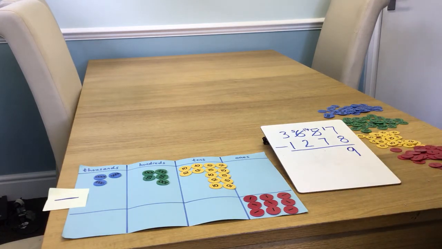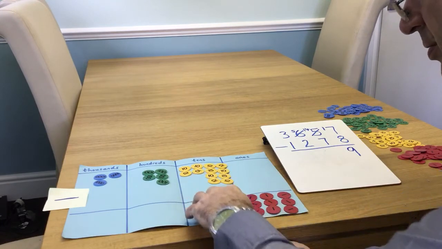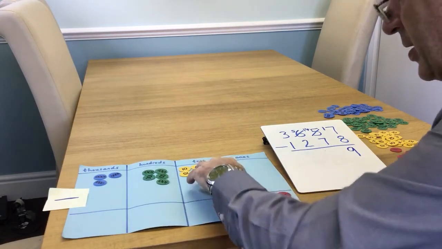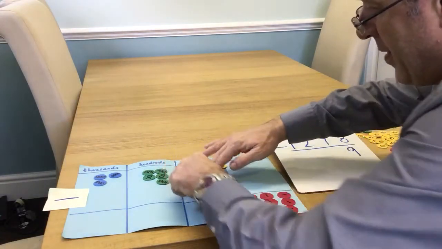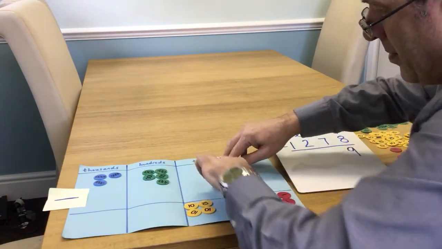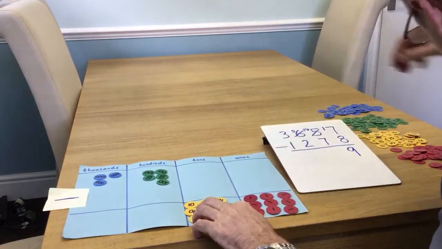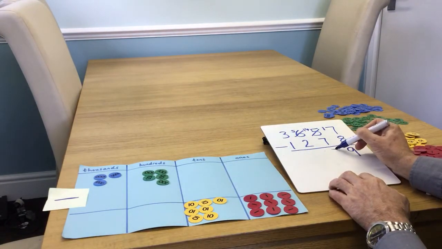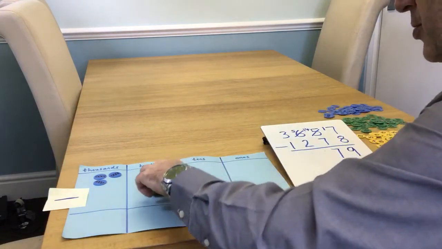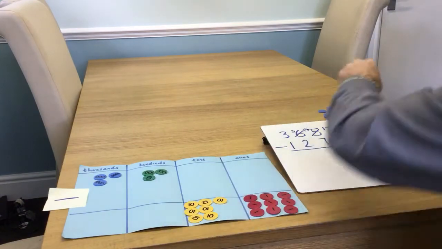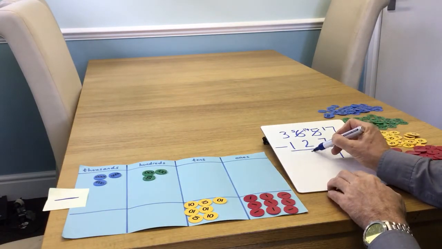So I'm going to use my knowledge of halving here, because I know that half of 14 is 7, so half of 140 is 70, so I'm going to take away 70, 20, 40, 60, 70, I will have 70 left. So I can mark a 7 there, and then I've got 500, and I need to take away 200. That was nice and straightforward, so that is 300.